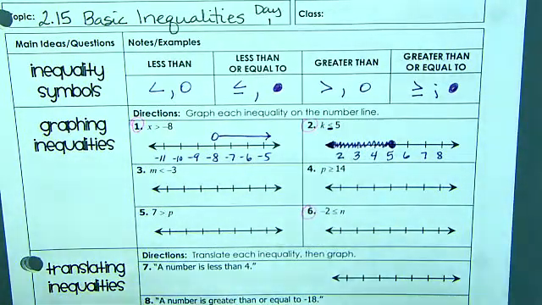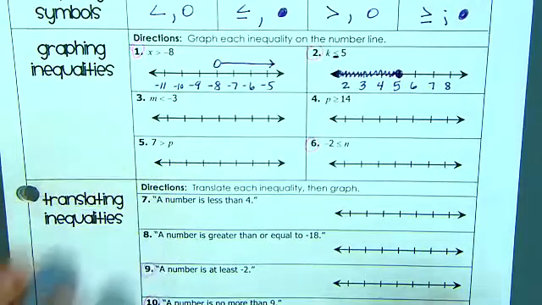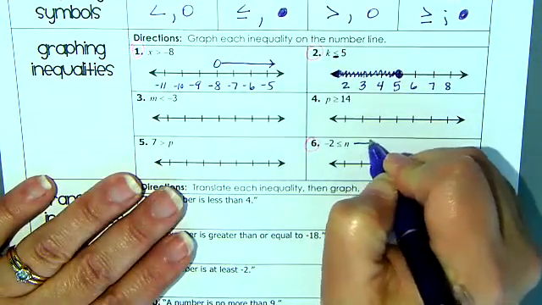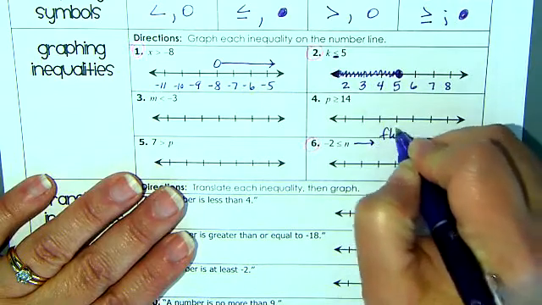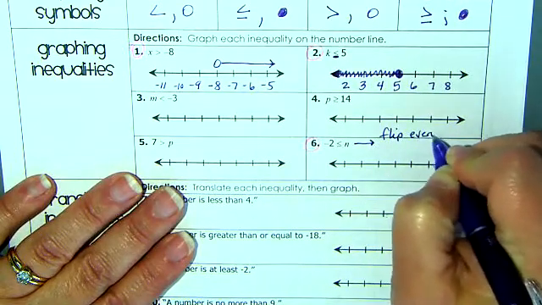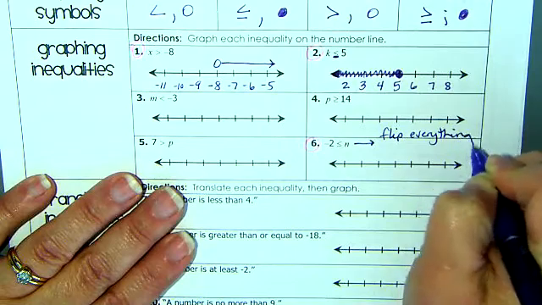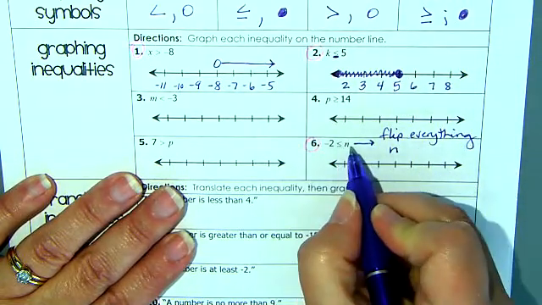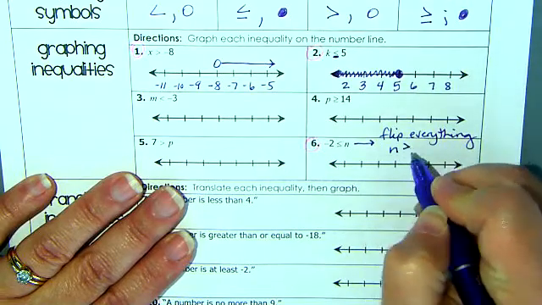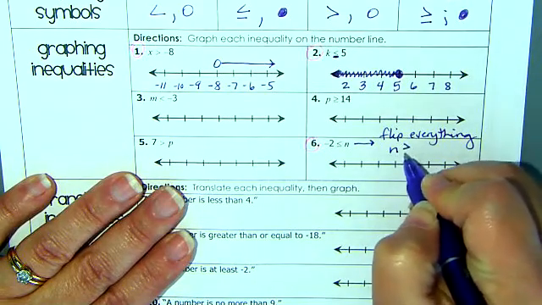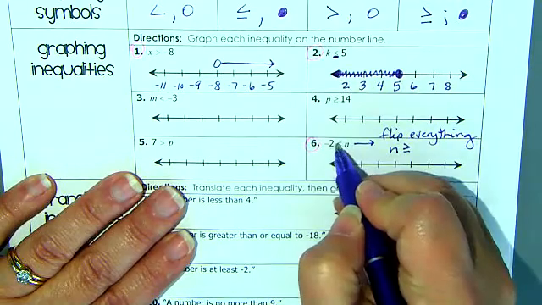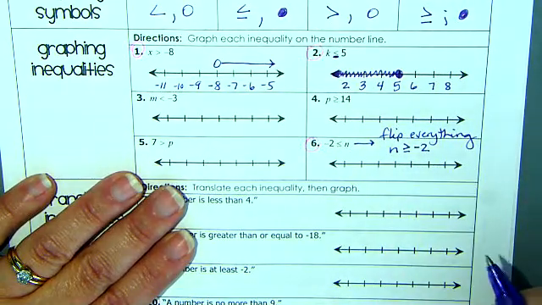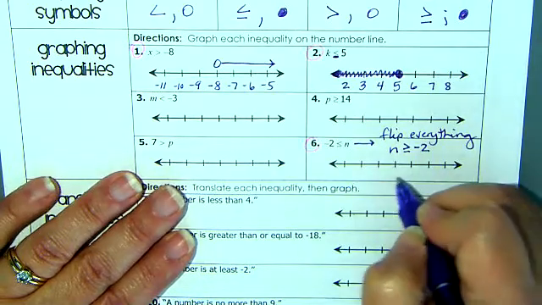Okay, now for number 6, I chose to do number 6 because it's got the variable on the wrong side. So what you're going to do is rewrite that. You flip everything. So it's going to become n is, notice it's open to the n, so your inequality better be open to the n still here. Or you can think of it as it points to the -2, so it has to stay pointing to the -2 when you flip it around. Everything flips. And now we graph.